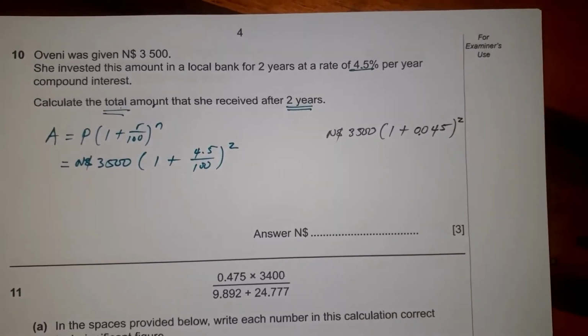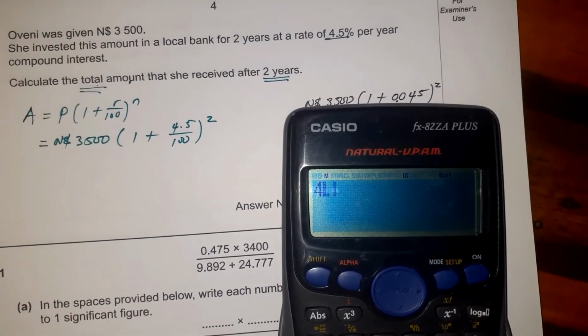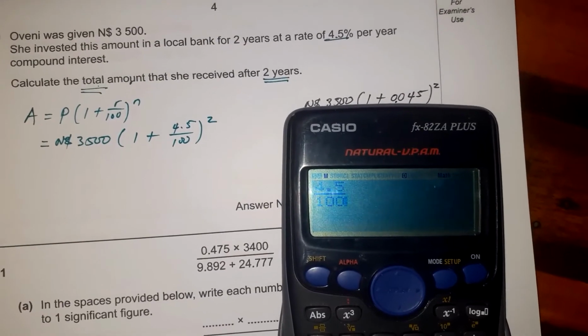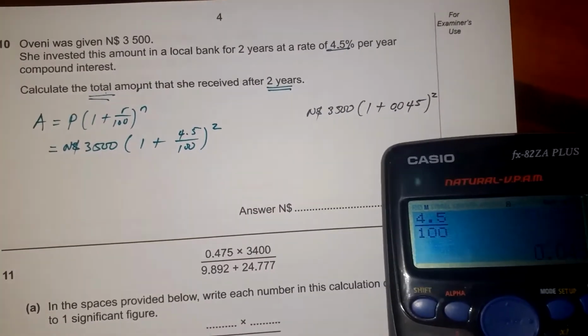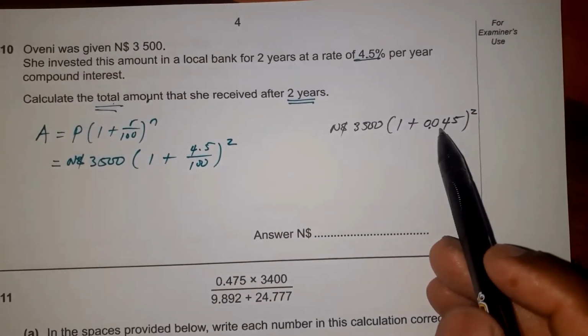It is still the same. Let me just confirm in case that is 4.5 divided by 100. Yeah, 0.045. So it's either you write it this way or you do that.